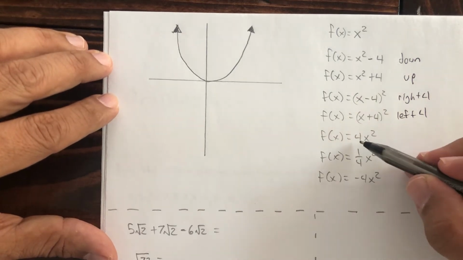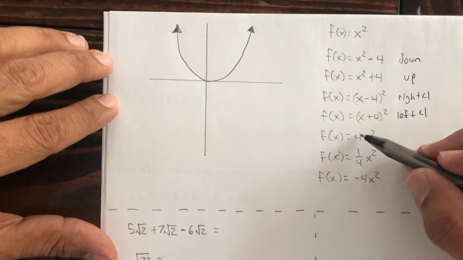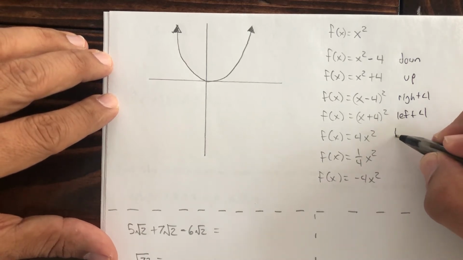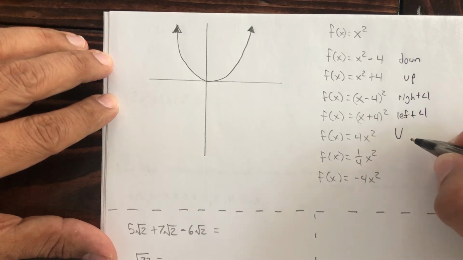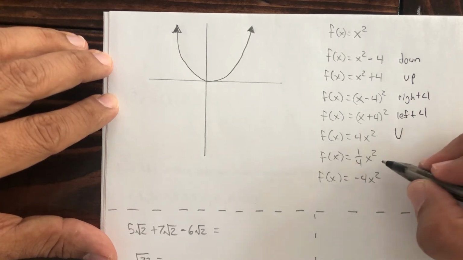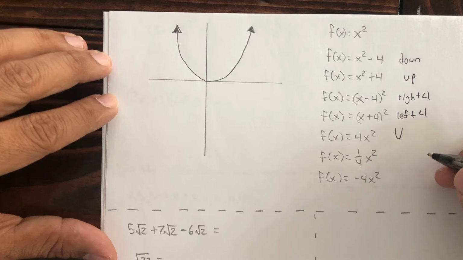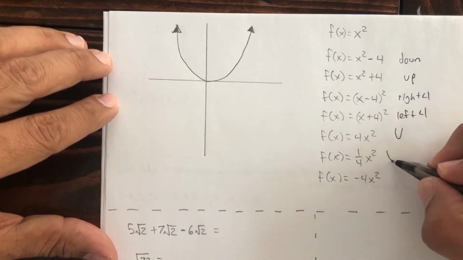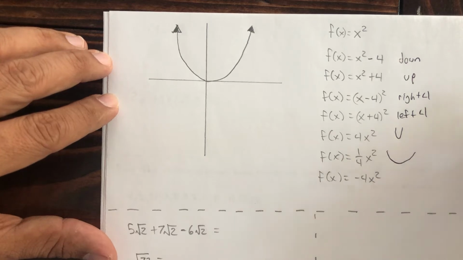If you're multiplying this by something larger than 1, it's going to go up faster, which makes it skinnier. Okay, for this one, if you multiply by something that's less than 1, that's going to make it wider. It's going to make it go up slower.